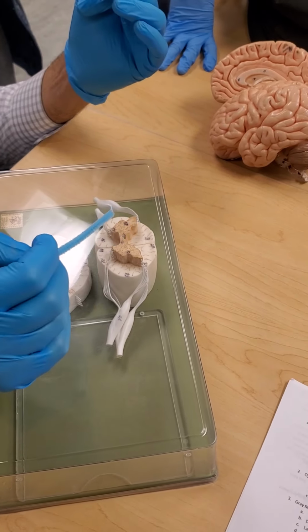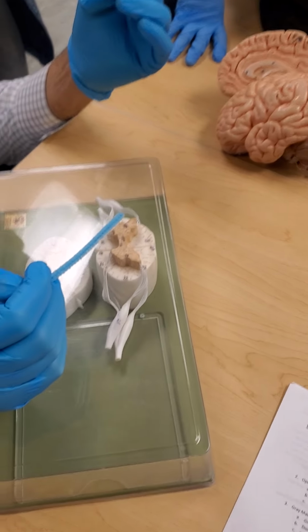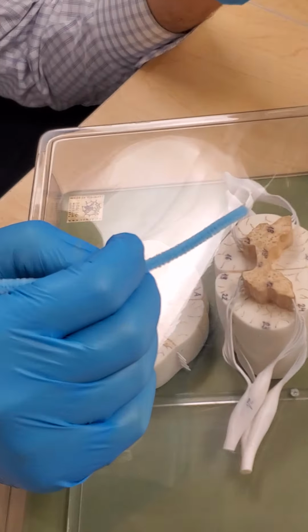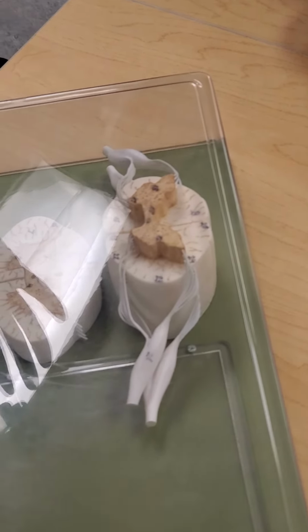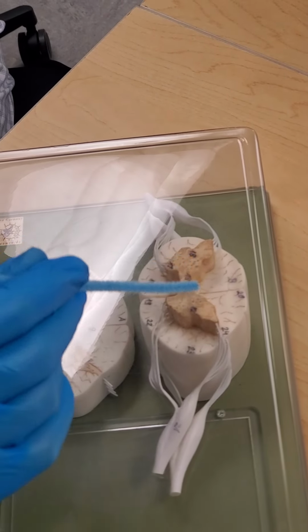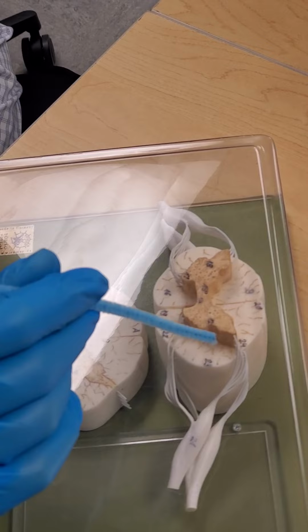So now let's look at the gray matter. So again, it's opposite of the brain, right? In the brain, we have the gray matter on the outside, we have the white matter in the middle, in the center, in the core. Here, we have the gray matter in the core and the white matter on the outside, correct?